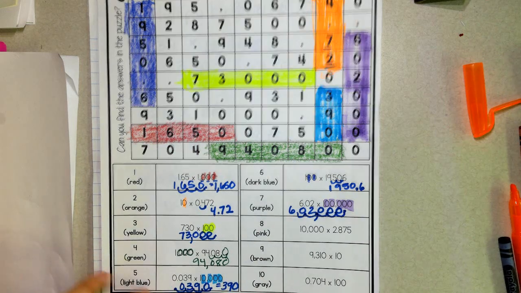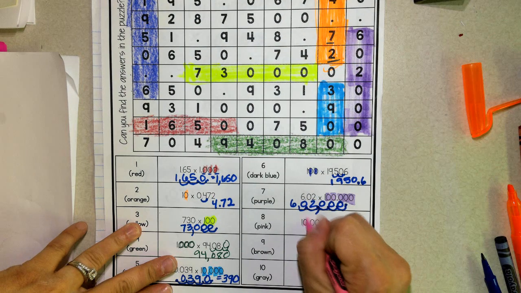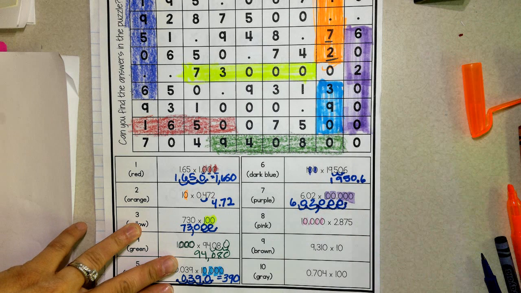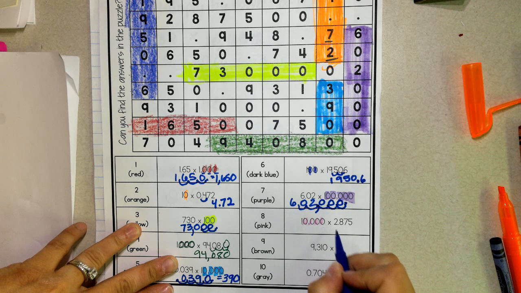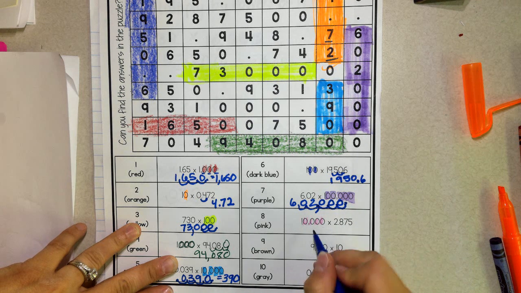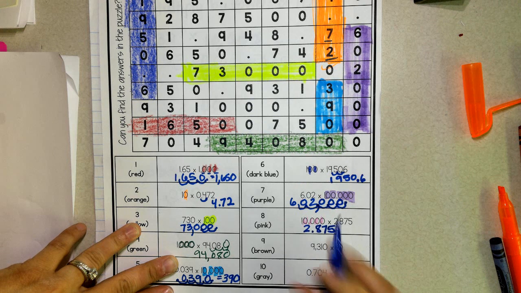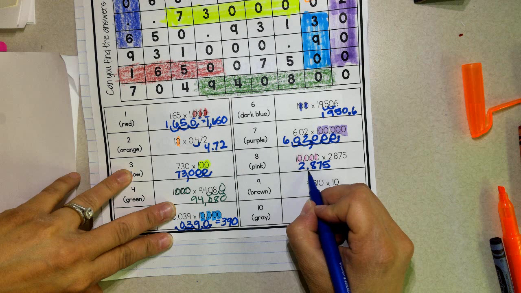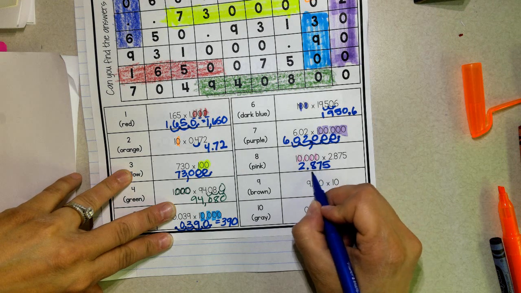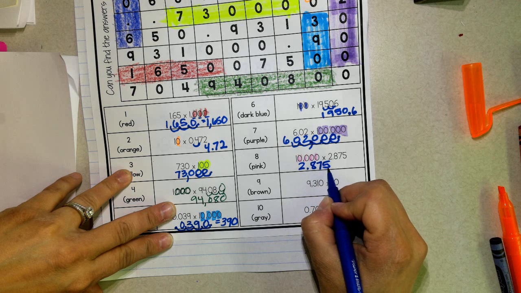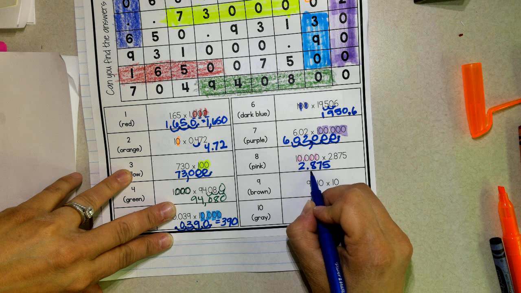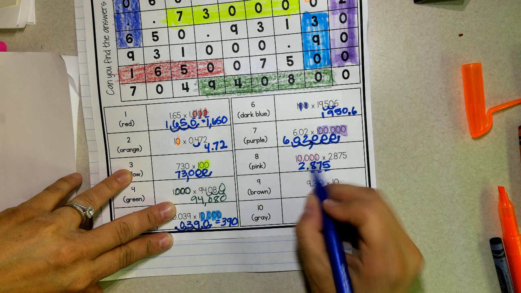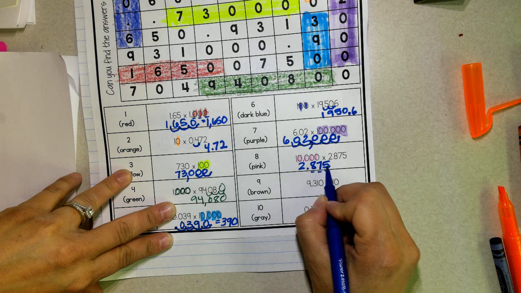All right, grab your pink. 1, 2, 3, 4, 0. So I'm going to move 4 places to the right, you should have said, because it's getting bigger. 2 point. And let's see if we can remember how to say this. 2 and, because they're decimal, which you can't see. Our decimal is always and. And I'm going to read this just like normal. 875. And this is in the tenths, hundreds, thousandths place. So 2 and 875 thousandths.